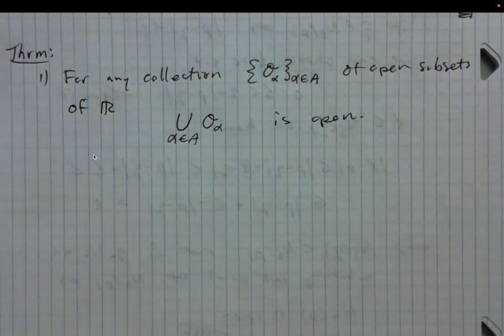This could be an infinite collection of open subsets. If I have a bunch of open subsets and I take the union of those subsets, then that union is open.